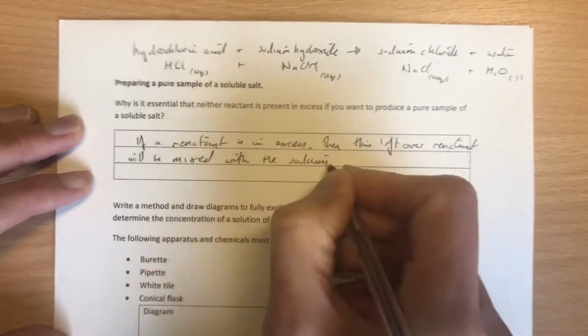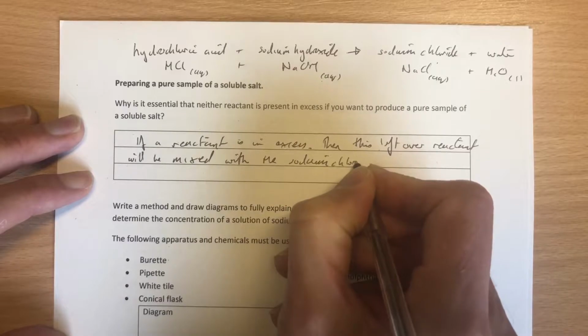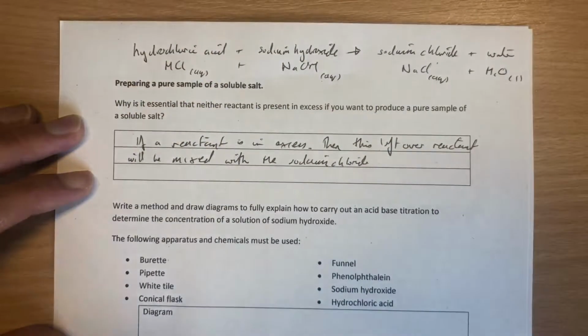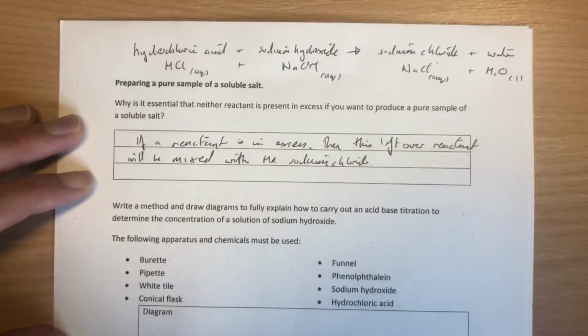Now in year 10 we looked at titrations, so we reacted exactly the right amount of hydrochloric acid with exactly the right amount of sodium hydroxide.